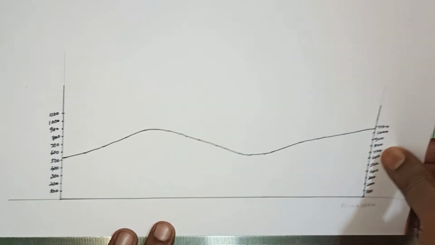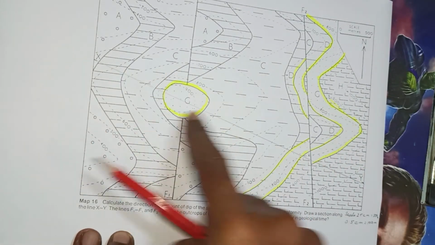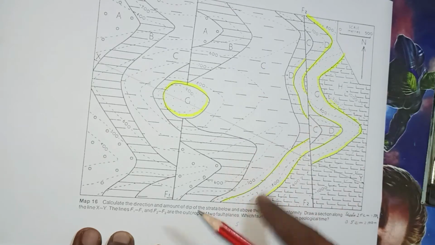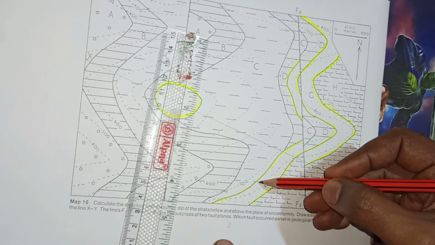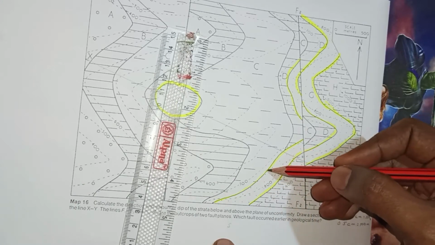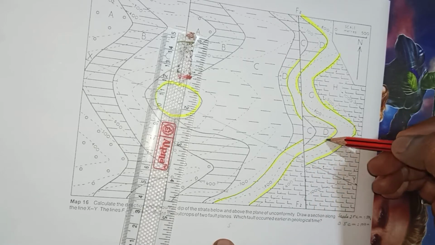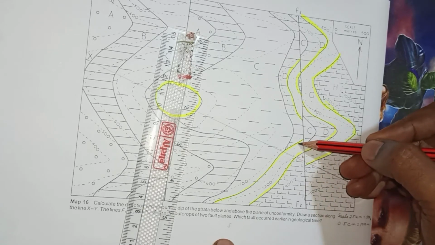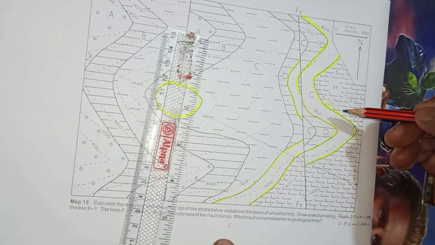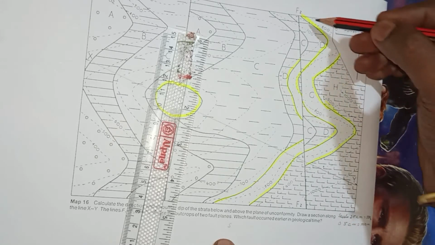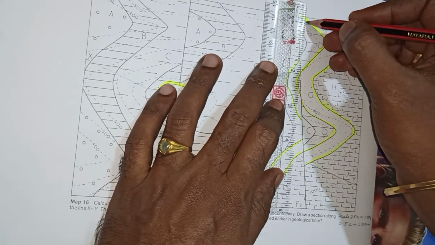Next, we have to draw the structural contour for this unconformity. You see here the inner layer, that is the boundary between D and G, DG, which is meeting somewhere here and here. So you can join these two, which will meet here also.